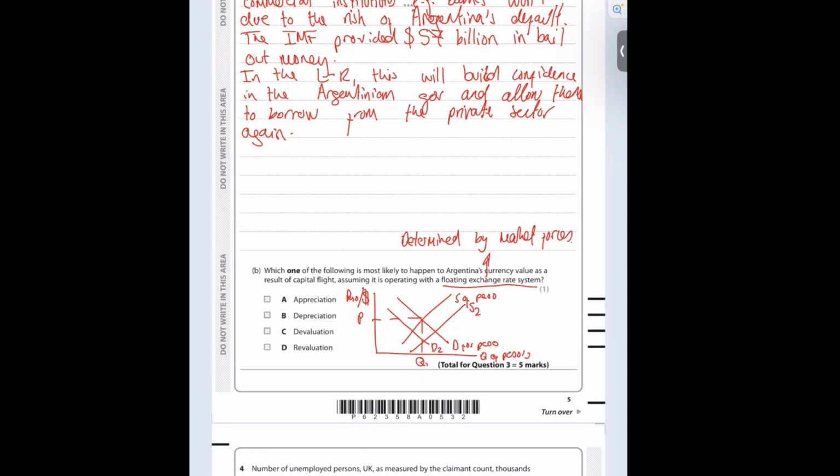So as a dual impact, when we go down here and then across here, we end up at this new equilibrium point of D2S2, and the price going down here really represents that the value has depreciated, not appreciated, which would be increased value. And these two systems here are for fixed exchange rate systems, so these are immediately wrong.